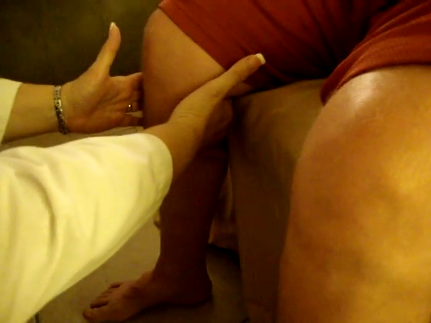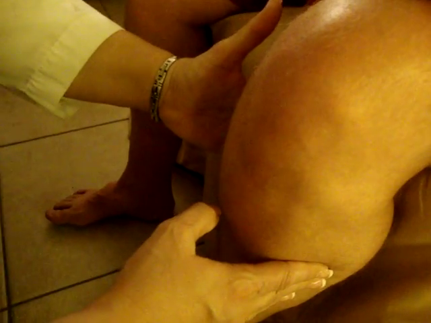And I'm going to check out your legs also. No swelling, masses or lesions. Skin color and temperature is good. Feeling for your popliteal artery. And the other. Okay. Posterior tibial. Okay. Dorsalis pedis. Posterior tibial. And the dorsalis pedis.